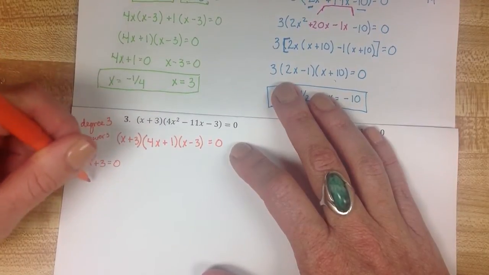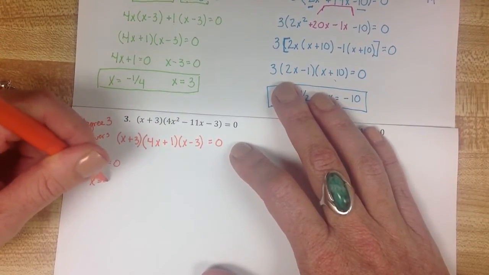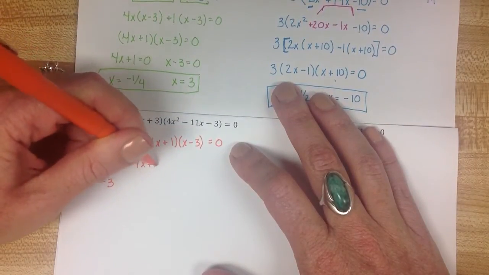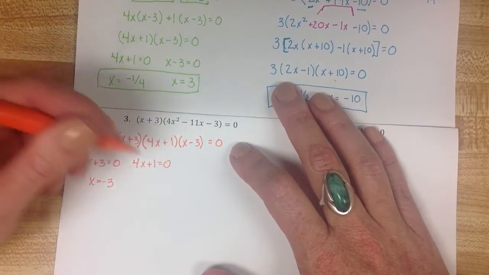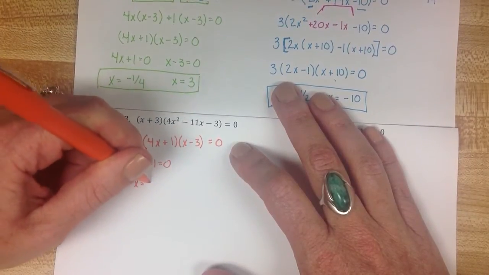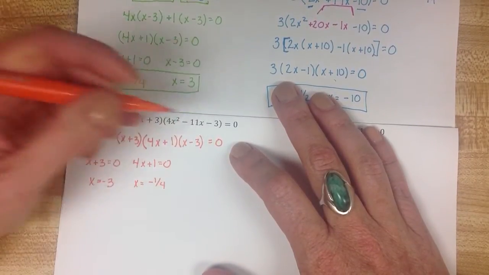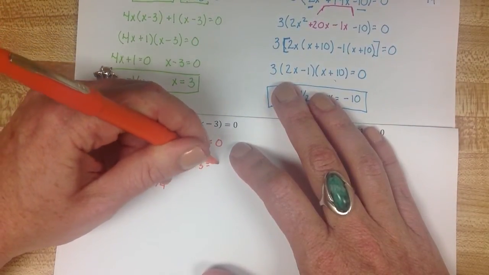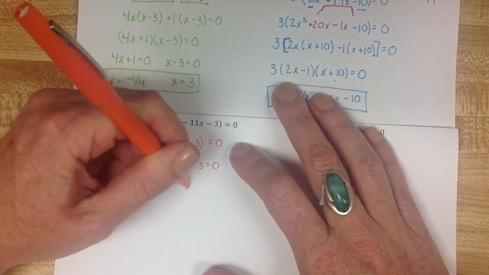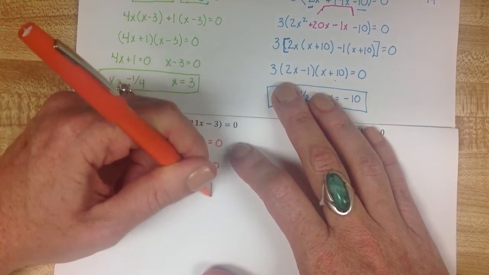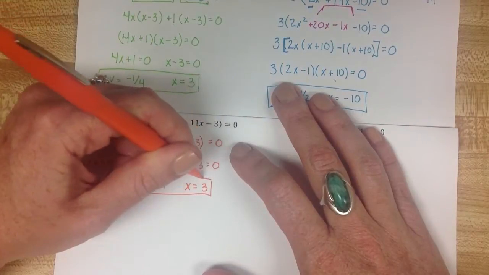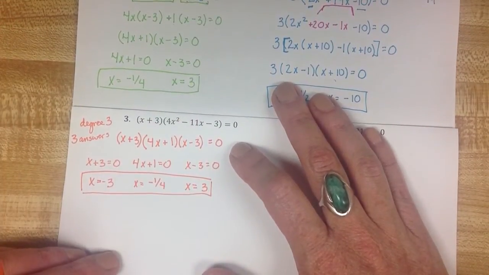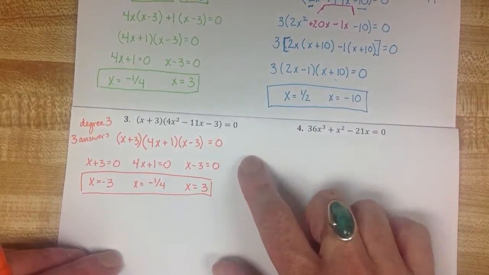The x plus 3 equal to 0 is going to give us an x equals negative 3. The 4x plus 1 equal to 0 is going to give us an x equals negative 1/4. And the x minus 3 equal to 0 is going to give us an x equals positive 3. So any one of those 3 solutions would work as a solution to that equation.